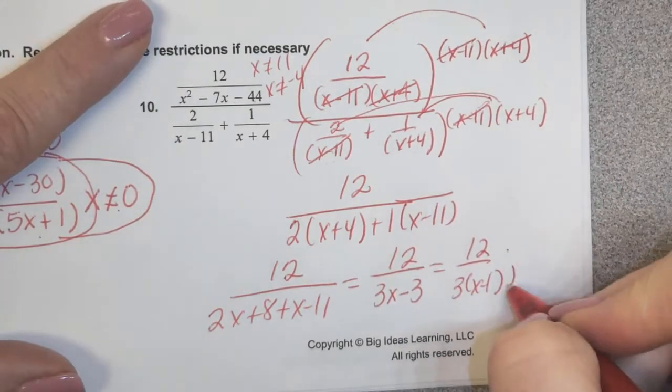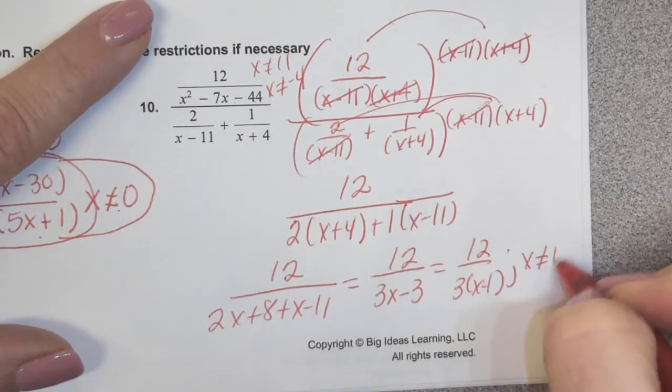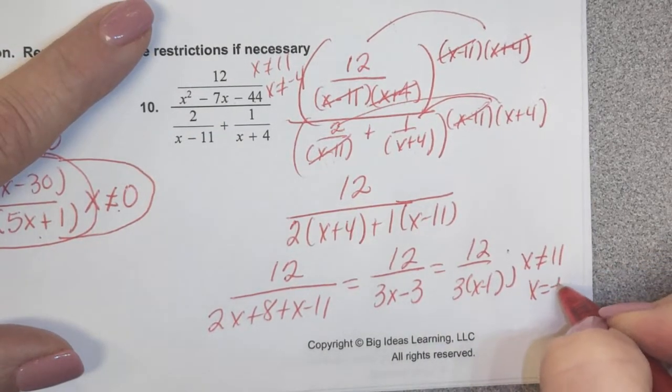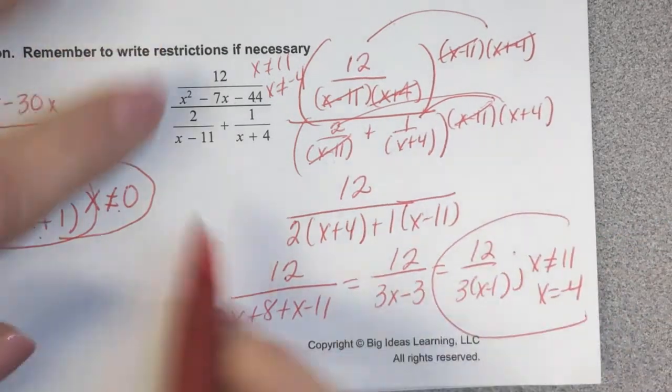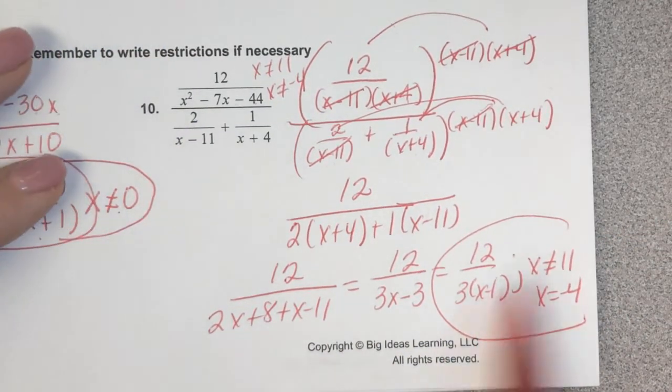So I have to say that. This is equivalent to this, but you can't let x equal 11 and you can't let x equal negative 4 because it was undefined back here, and here we would get just some normal answers. All right, let's come over here.